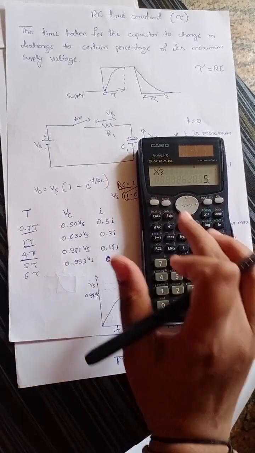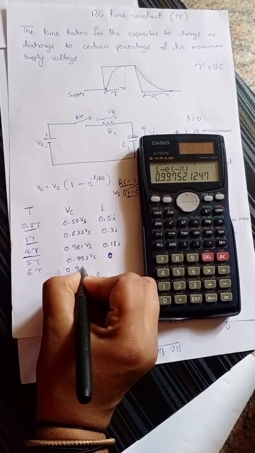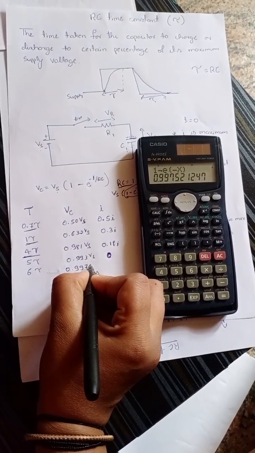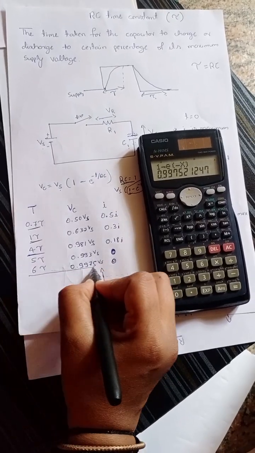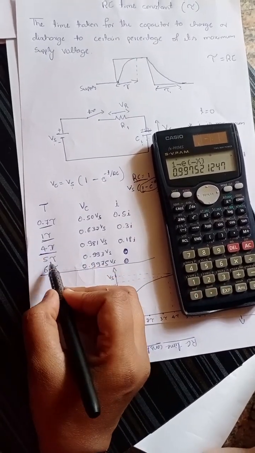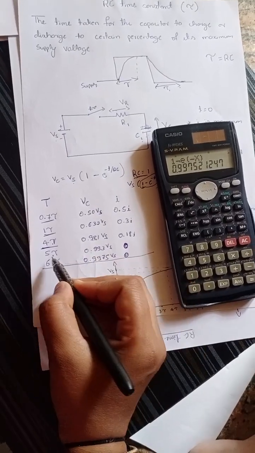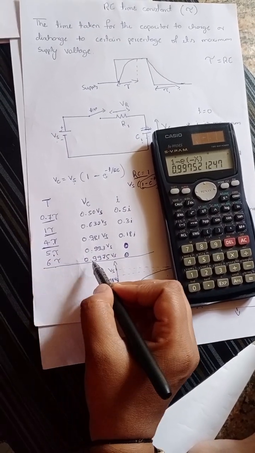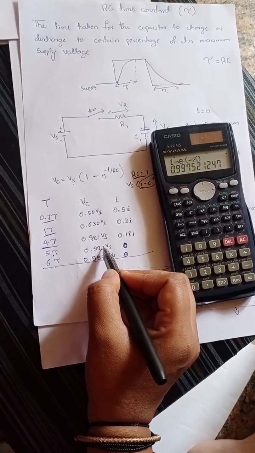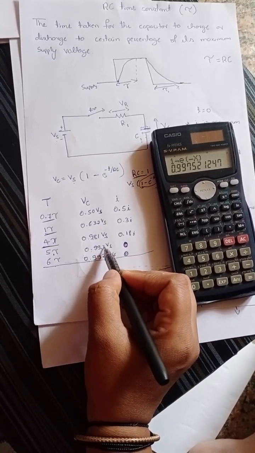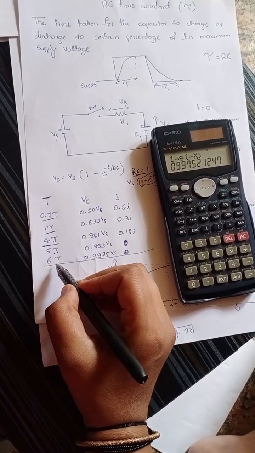After that, I will put one more value, x is equal to 6 tau. We will get 0.9975 Vs. Here the current is already 0. So we can observe this. From 4 tau to 5 tau we have a 0.98 to 0.99 transition. But from 5 tau to 6 tau we are having only 0.9975. We can see only the third decimal is varying, so there is not much transition from 5 tau to 6 tau.